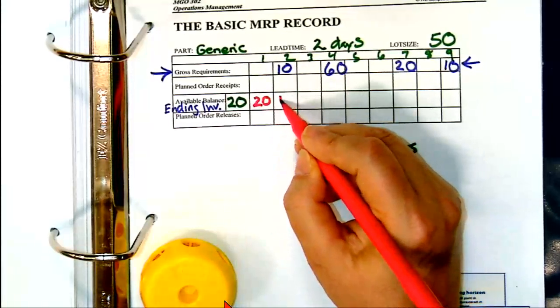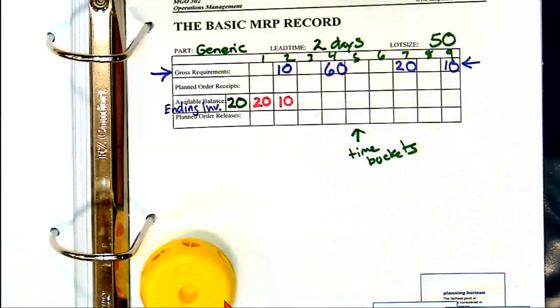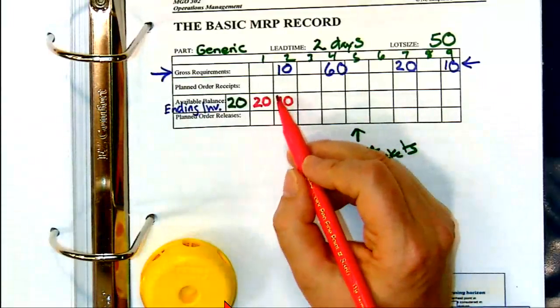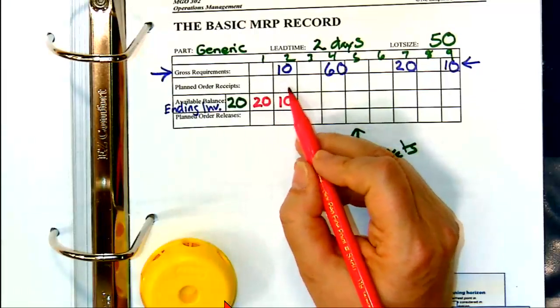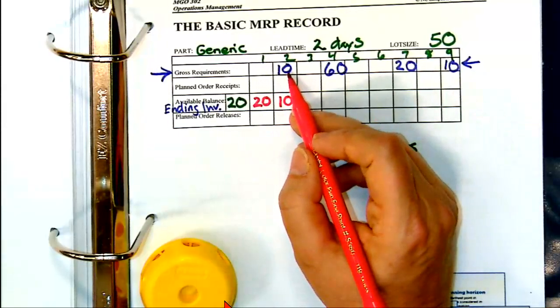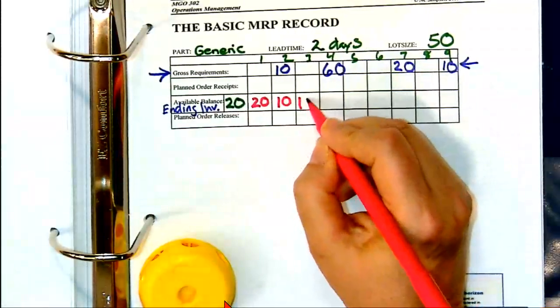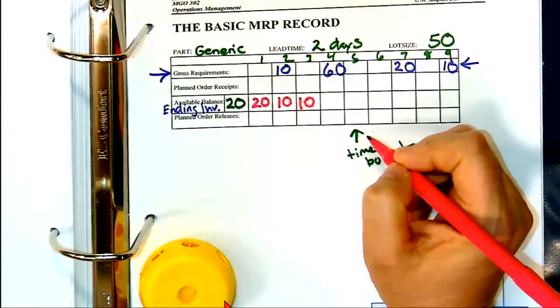By the end of the second day, we will have knocked the available balance down to 10. That's the inventory logic. We begin with 20. We're not planning to receive any. That's what that line is. But we will ship out, demand, use 10. Then we'll have 10. Nothing's going on the third day, so we'll still have 10.